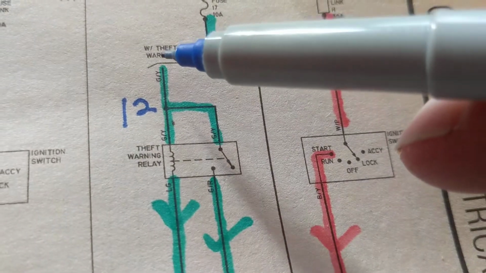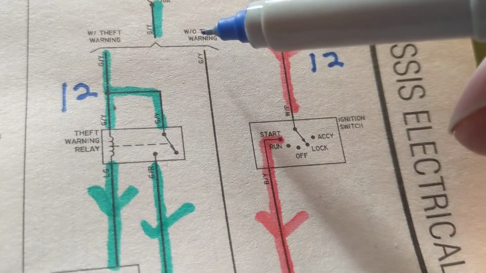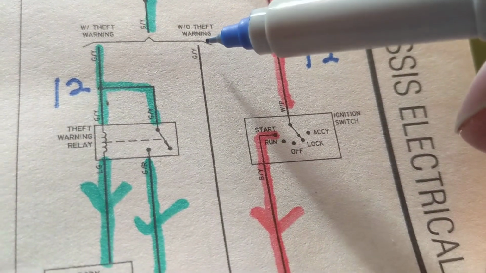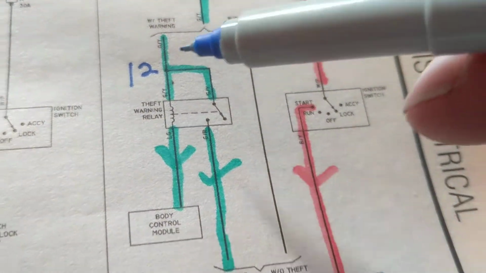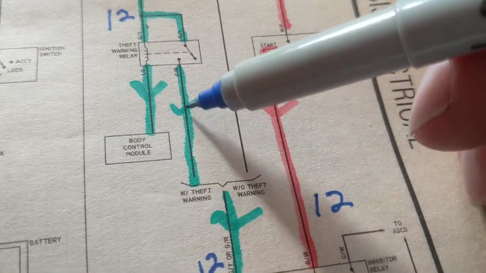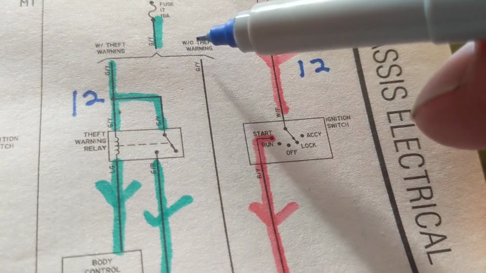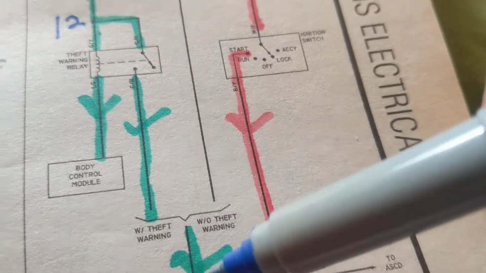When we come over here, W slash, that means with theft warning. When we come over here, W slash O, it means without theft deterrent system. So if we have a system with it, we follow this path, this path, with. If we don't have one, we follow the path of without theft deterrent system.